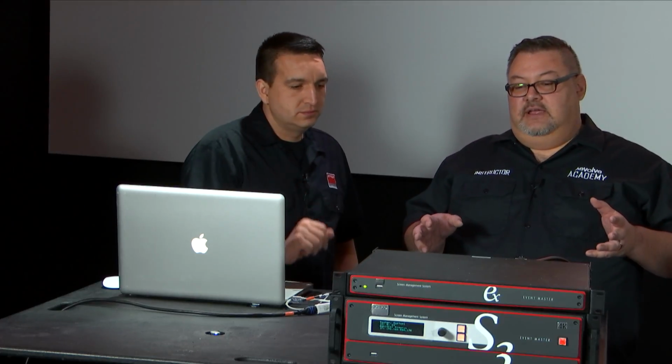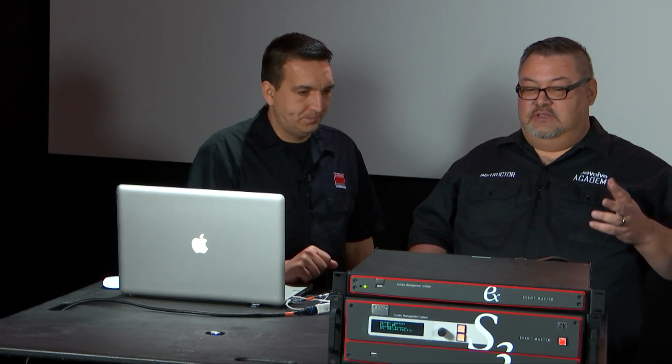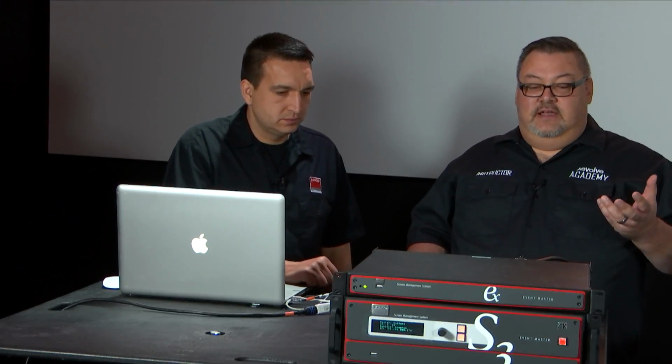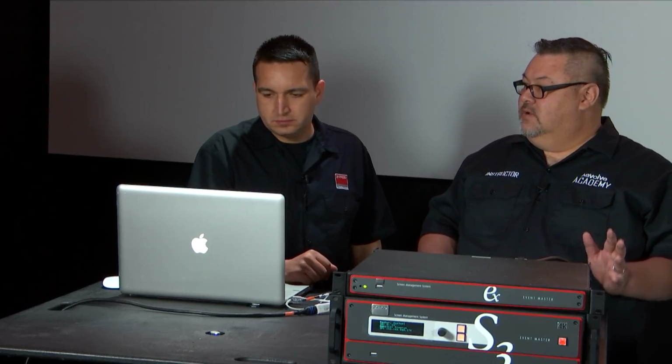So what we have here is the S3 with EX. The EX contains 2 VPU cards. So what this is doing is basically doubling the layer capacity or layer resources of an S3. And this came out in 5.0, so this is really not anything real new. But what is new is the capability that it adds to the E2.